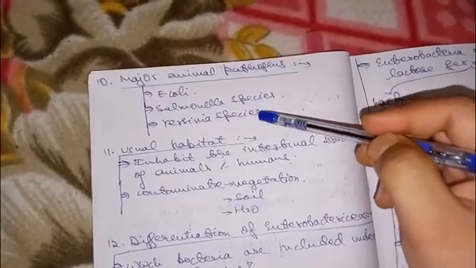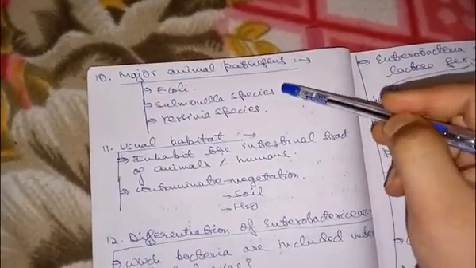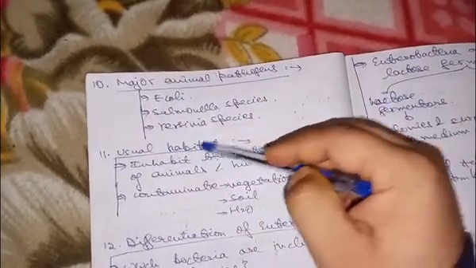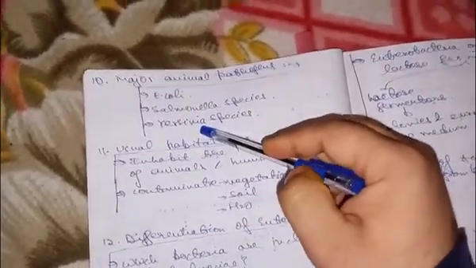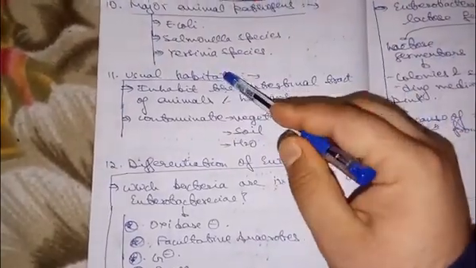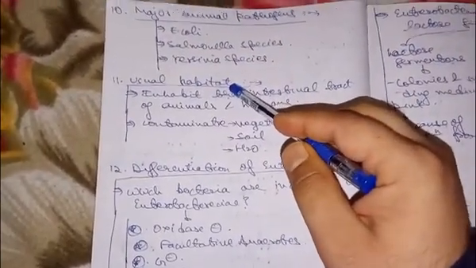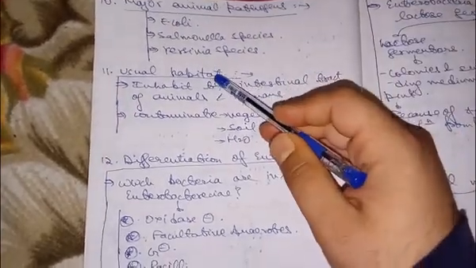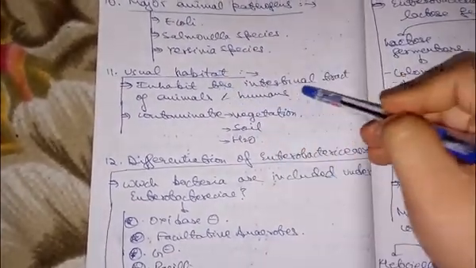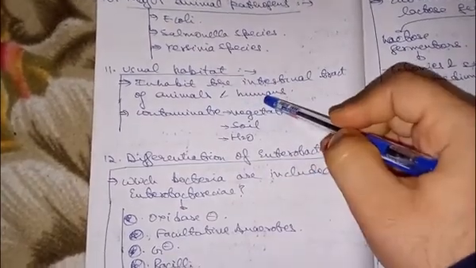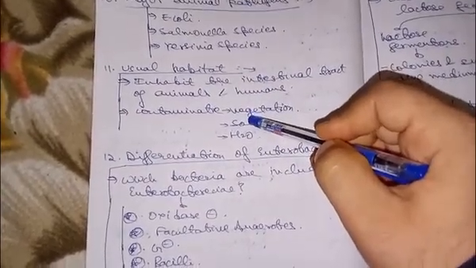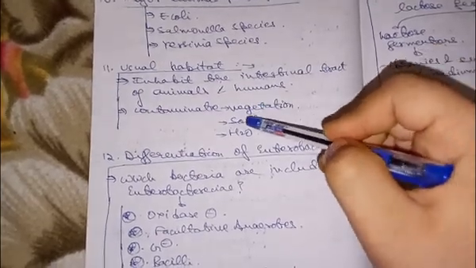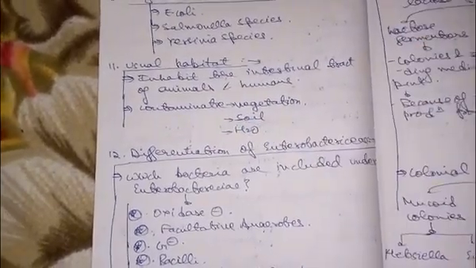Okay. So the next point is that major animal pathogens are E. coli, Salmonella species, and Yersinia species. There are many more, but the most important are these 3: E. coli, Salmonella, Yersinia species. Okay. Now, what is the usual habitat of E. coli? First, we are discussing the general point. They inhabit the intestinal tract of animals and humans, and whenever present outside the body of animal and human, they contaminate vegetation, soil, and water.